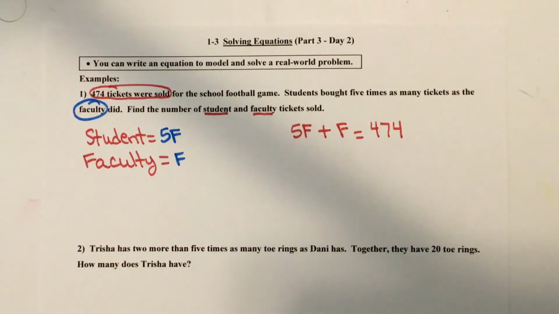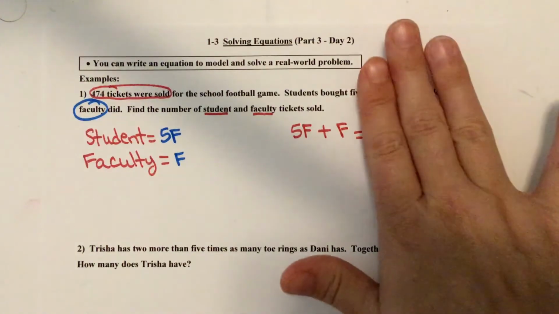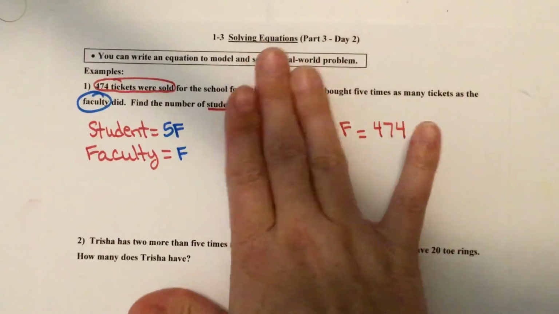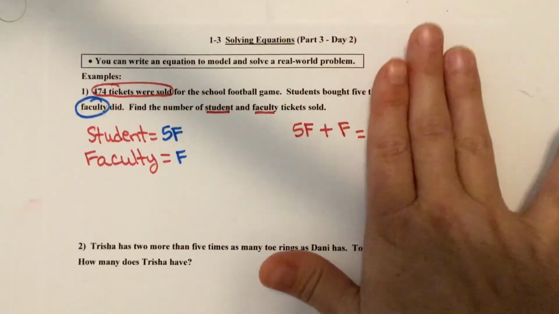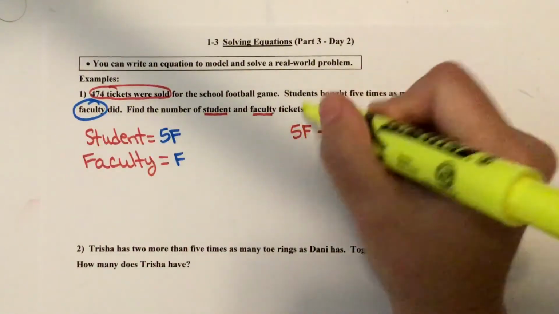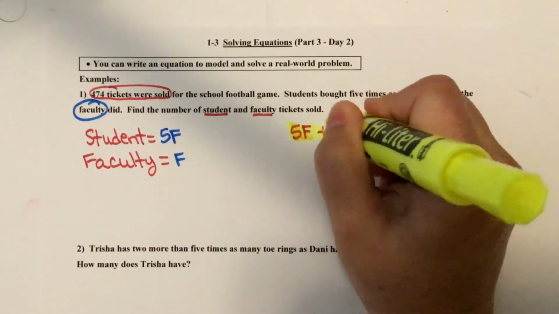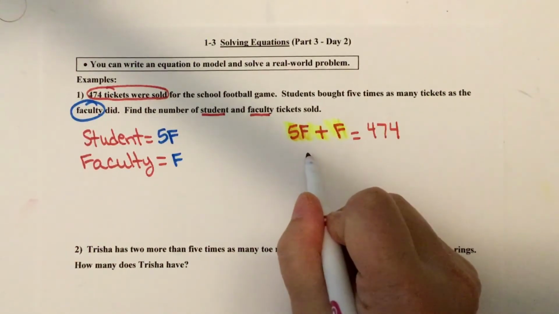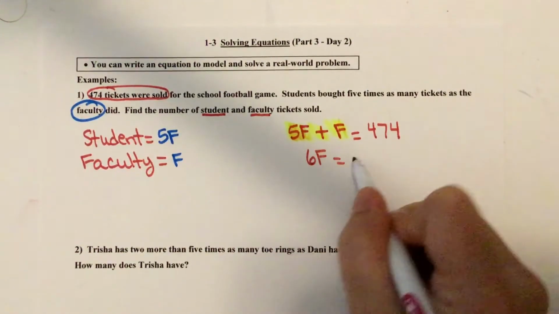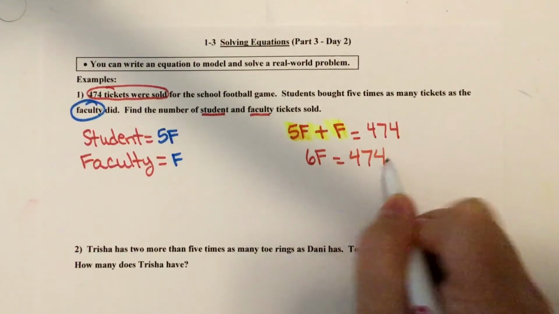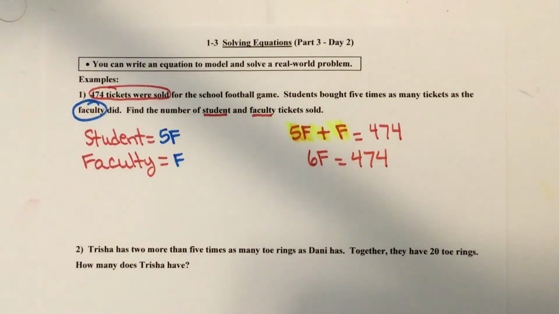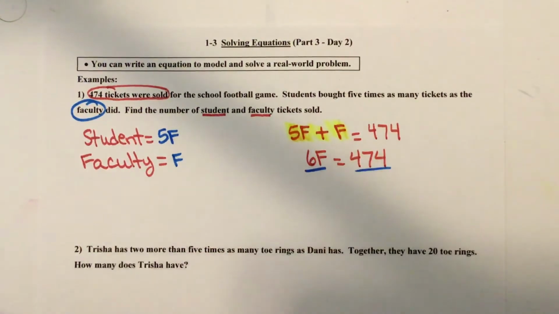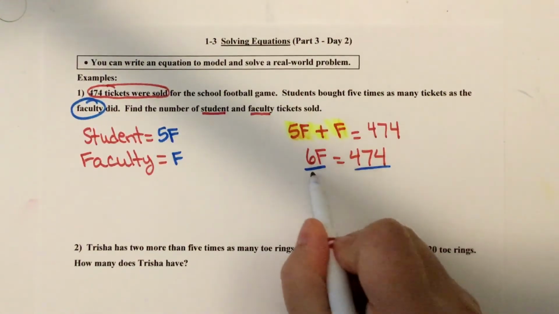All right, there's no parentheses, so I have nothing to distribute, but are there like terms on the left side or on the right side? Yep, there's like terms on the left side. What do you get if you add 5F plus F? You get 6F. So 6F equals 474. And then to get F by itself, what would you do? We would divide both sides by 6.